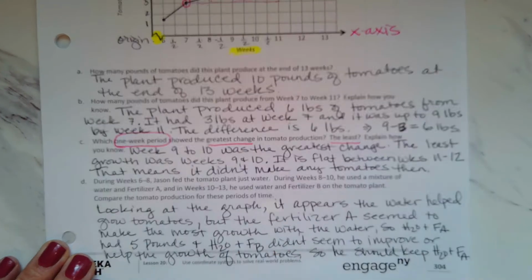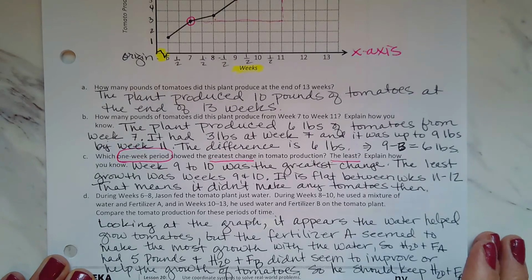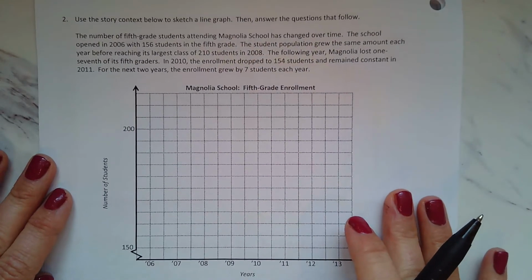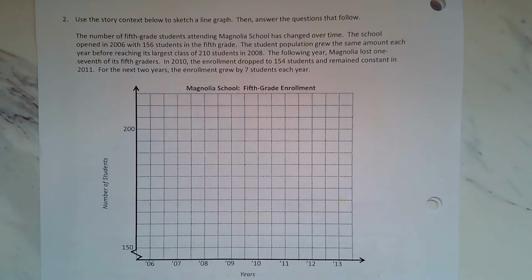All right, so you understand the expectation, right? And how you should be answering these. So, problem B. Use the story context below to sketch a line graph. Then answer the questions that follow.